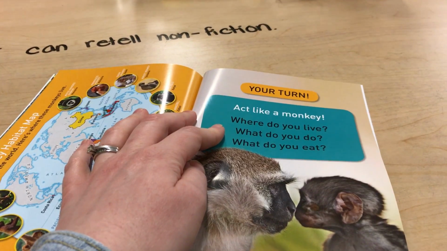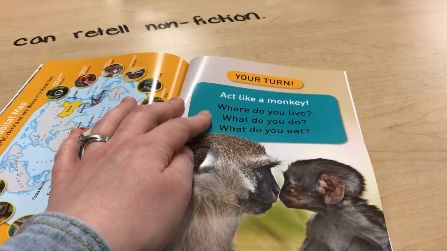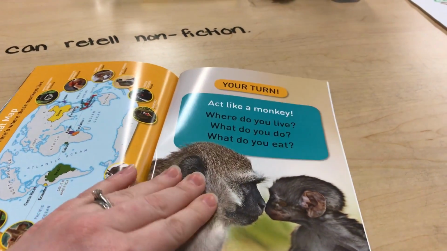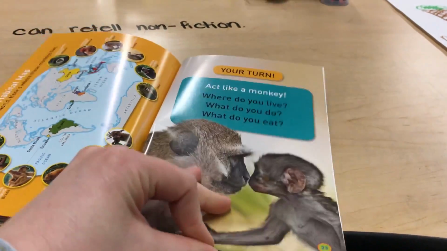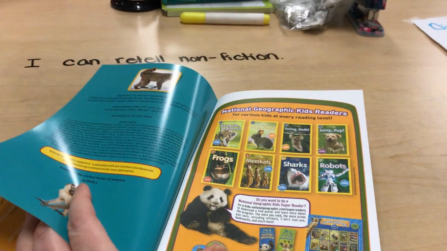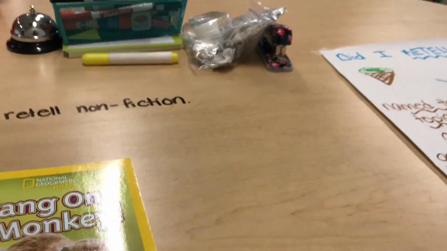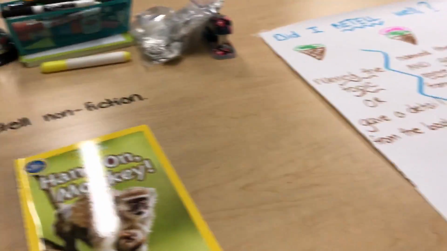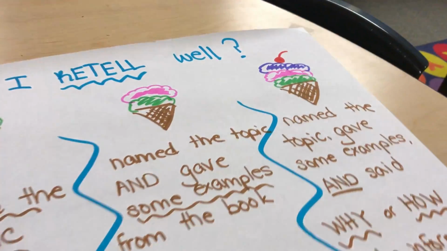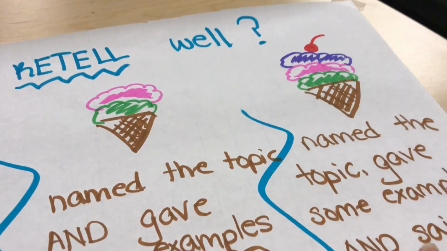Your turn. Act like a monkey. Where do you live? What do you do? What do you eat? Well, that's interesting because that's all the things we learned about monkeys. What they live, what they do, and what they eat. So now it's time for me to retell this wonderful book, Hang On Monkey, that I enjoyed reading and learned a lot about, that taught me a lot about monkeys.